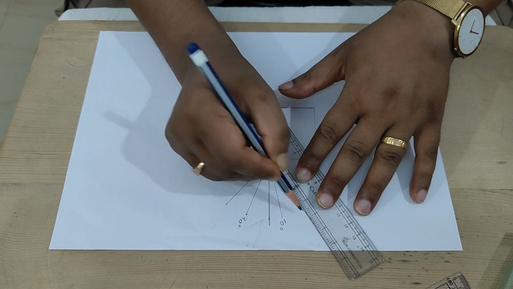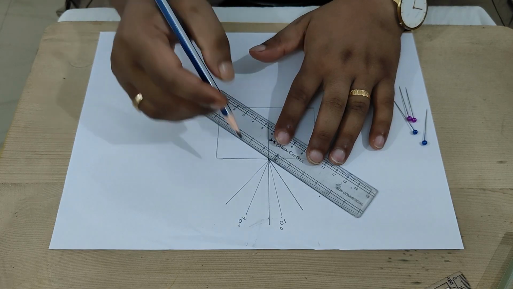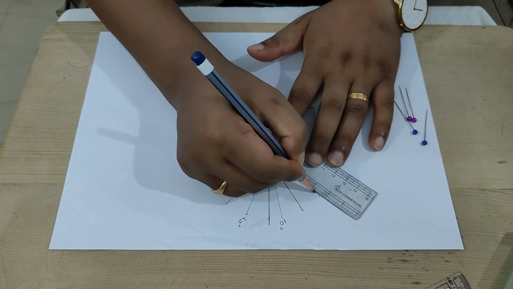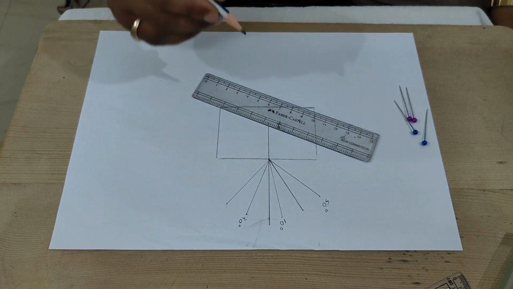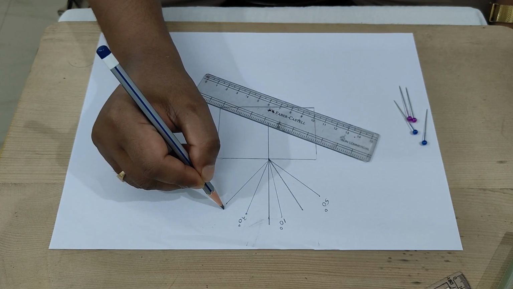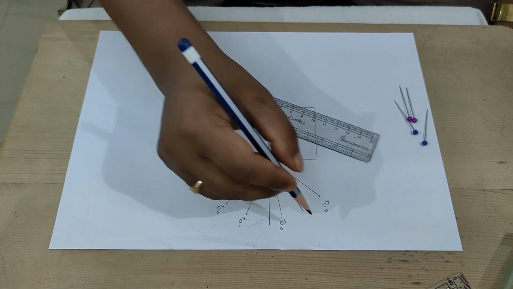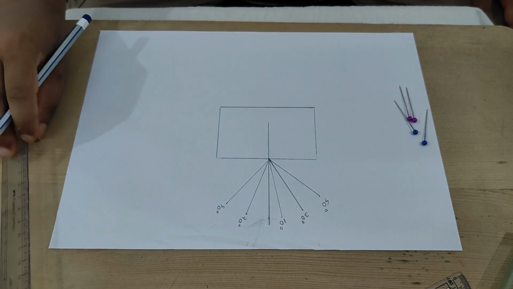This is the 50-degree mark, angle of incidence or incident ray at 50 degree. This is the 40 degree and this is the 30 degree. So now the incident rays are drawn.